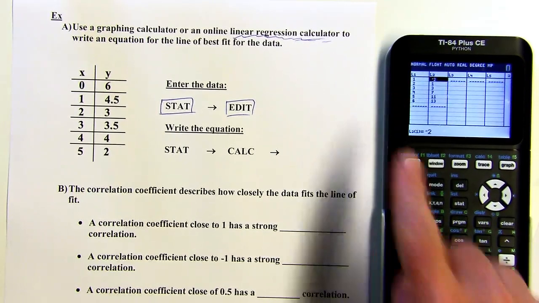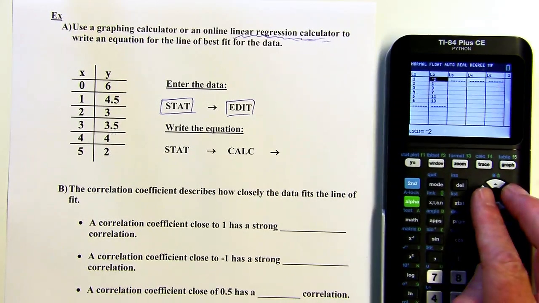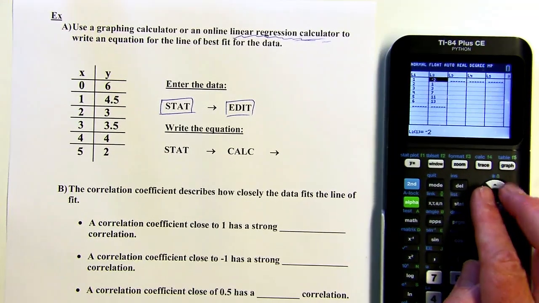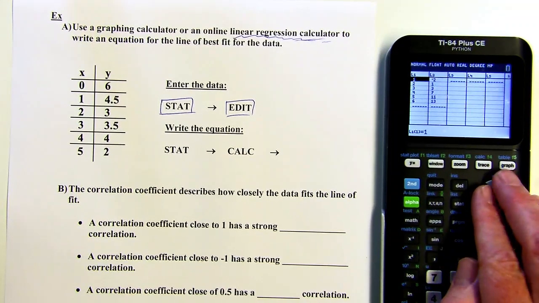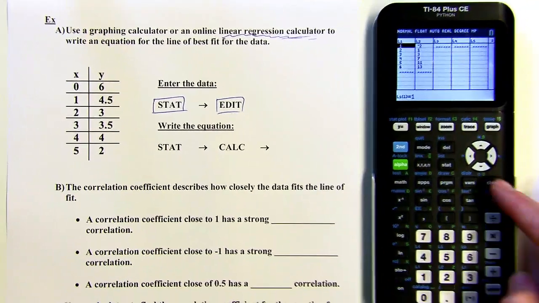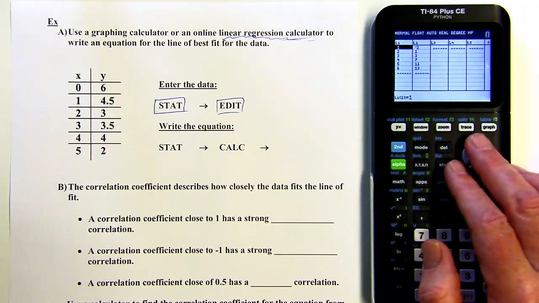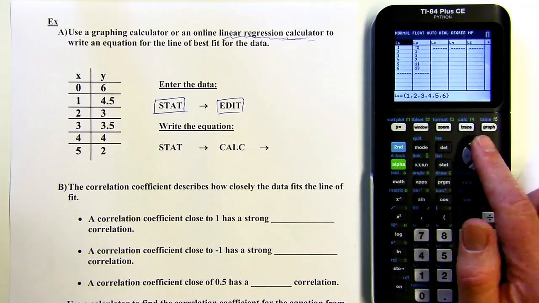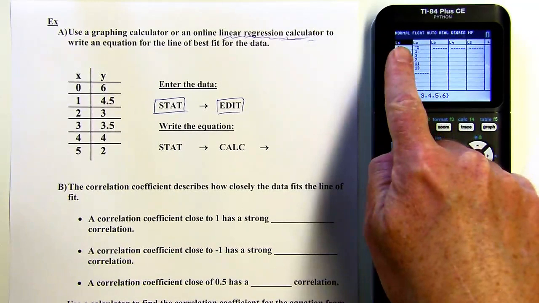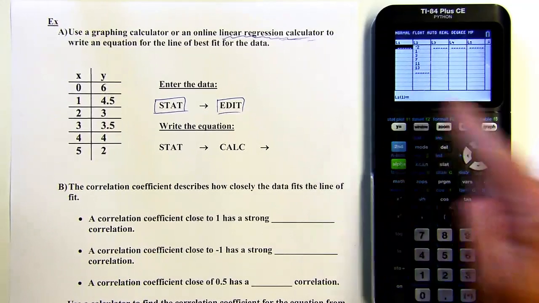All right, and then I've got L1, L2. These are called different lists. I've already got some numbers in here from something I did previously on the calculator. You can go through and clear those entries one by one, hitting the clear button and then enter. But what I like to do is clear everything out by using the cursors, highlighting L1, and if I hit clear on L1 and then enter, it clears out all of those at once.